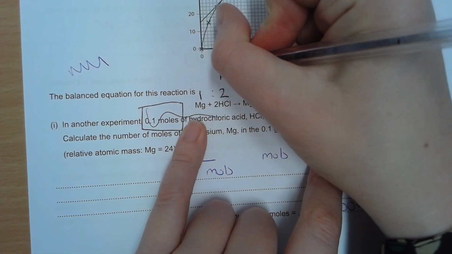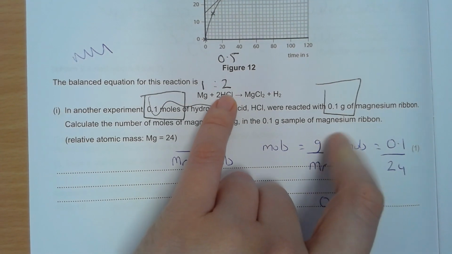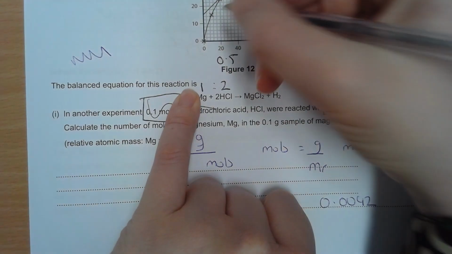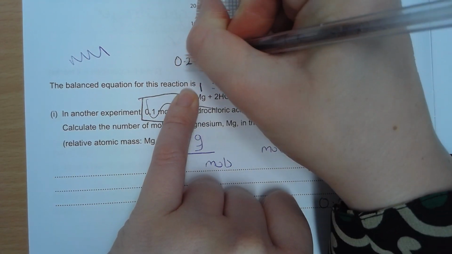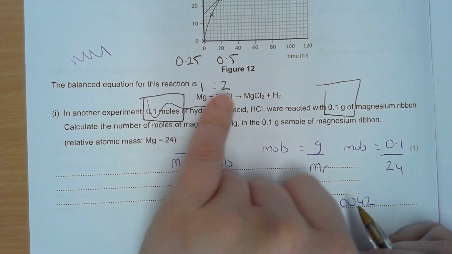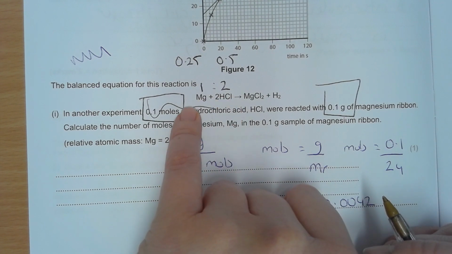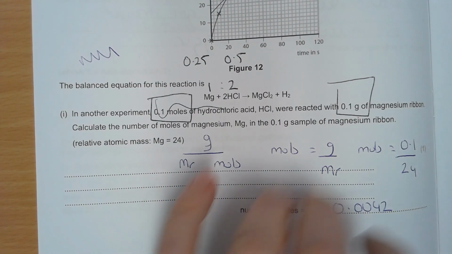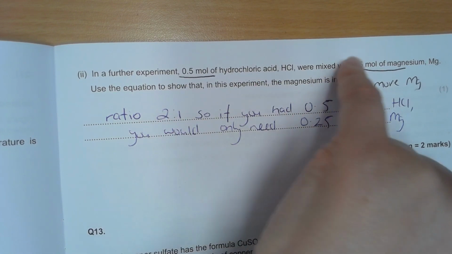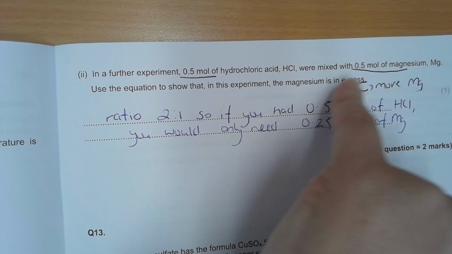They're telling you that you're adding 0.5 moles of hydrochloric acid. Using my ratio, which is 2:1 going this way, that means I would only need 0.25 moles of magnesium to have a complete reaction. Because of that ratio, if you've got 0.5 of HCl, you only need 0.25 of magnesium. But they're telling you that instead of 0.25 of magnesium, you've actually got 0.5. You've got way more than you need.